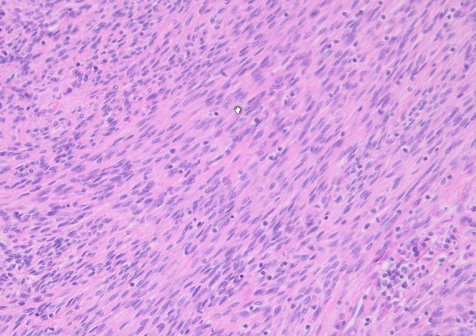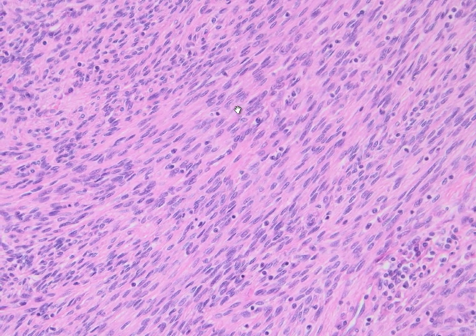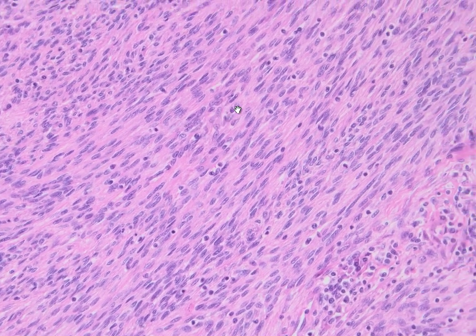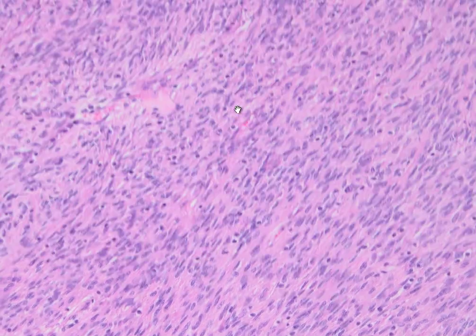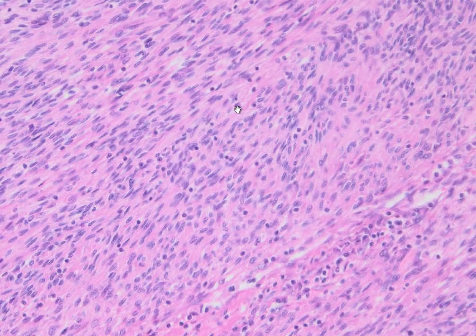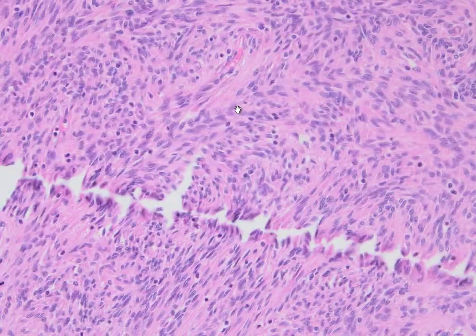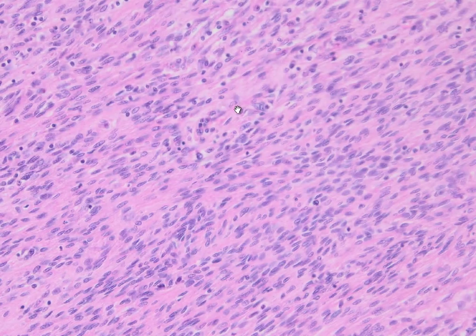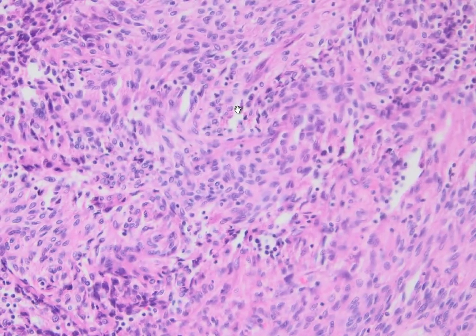This is short spindle cells accompanied by inflammatory cells, and they are monotonous. I don't see any mitotic figures at all, and no pleomorphism, and overall the tumor doesn't have necrosis.